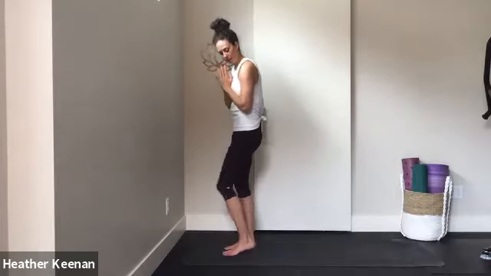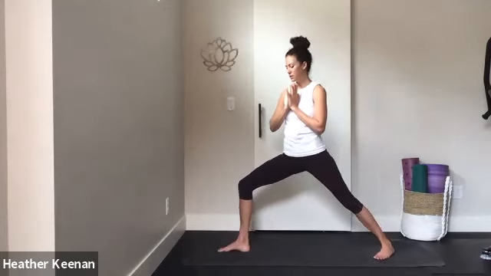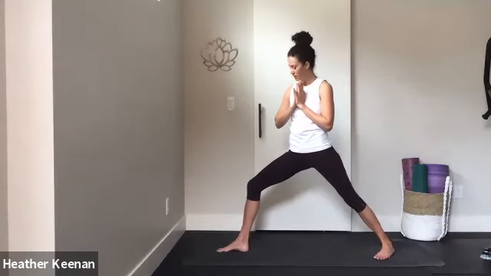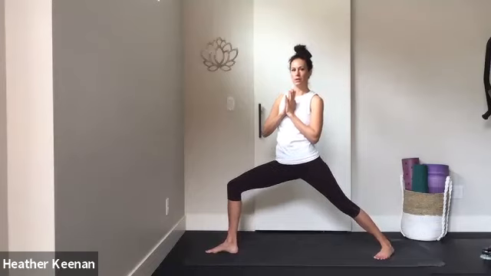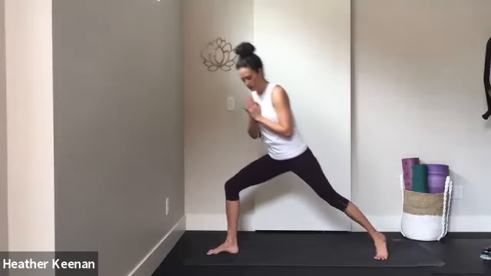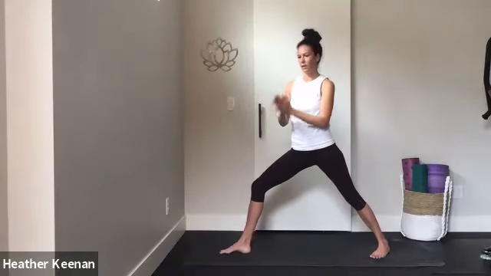Go ahead and bring those hands back to your heart center, and we're going to step our left foot to the back. Turning your left foot out to the side slightly, and then this right knee is going to bend just until it gets above the ankle. So if you want to take it deeper, you just walk those front toes forward, or for less intensity, just step the back foot forward. So the space in between your feet, totally up to you.